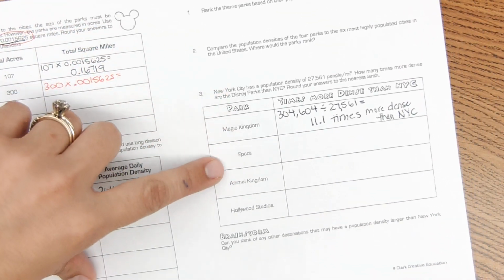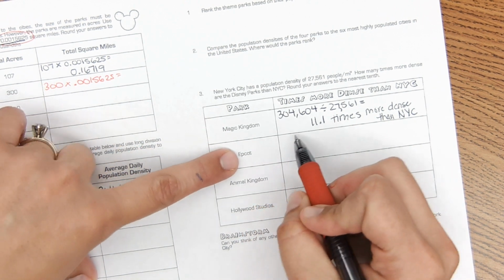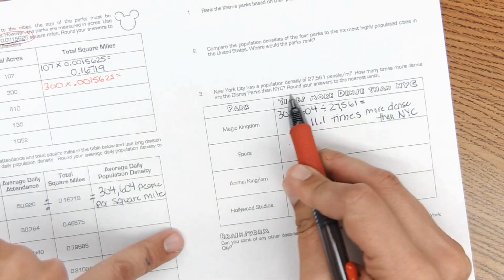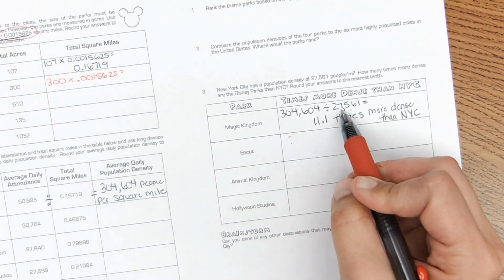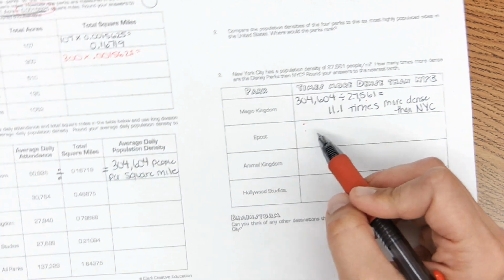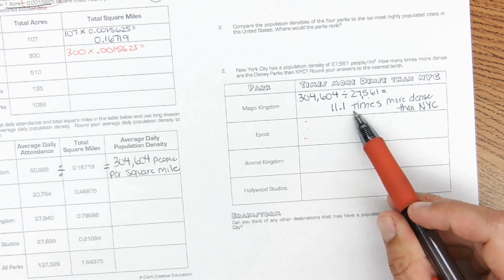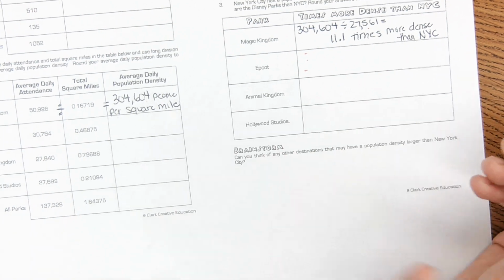And then for this one, are the cities more dense than New York City? So you take the population density divided by the population density of New York City to figure out how much more crowded Epcot is than New York City. It looks like Magic Kingdom is 11 times more crowded than New York City. And again, another follow-up question based on your data.